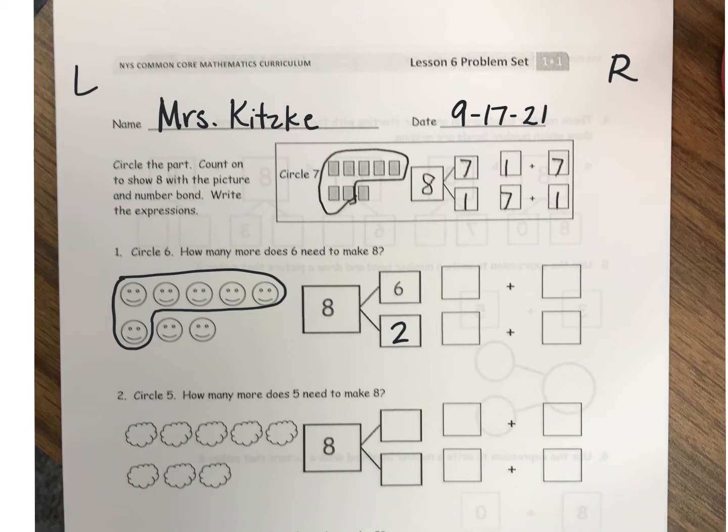Raise your hand. Don't yell at me, but raise your hand if you can tell me what one of my addition expressions would be right here. Talon, you see one? What would be my addition expression here with my 2 parts? 6 and 2. 6 plus 2. Kiss your brain.